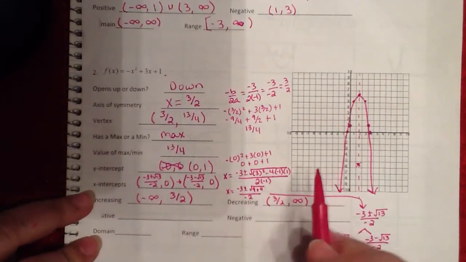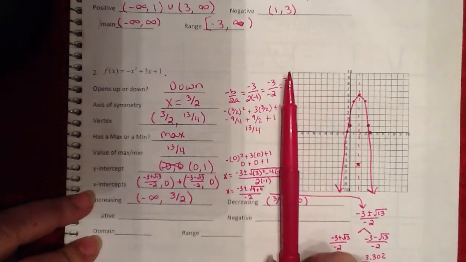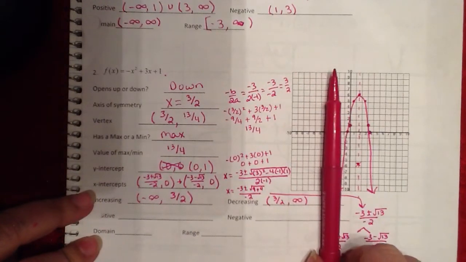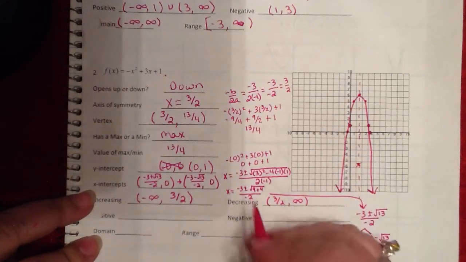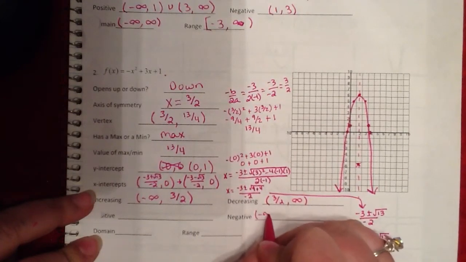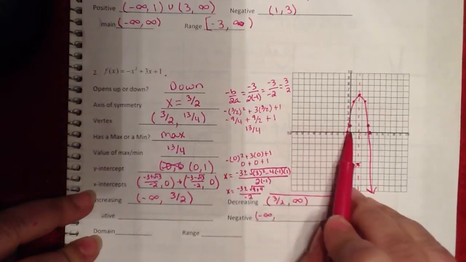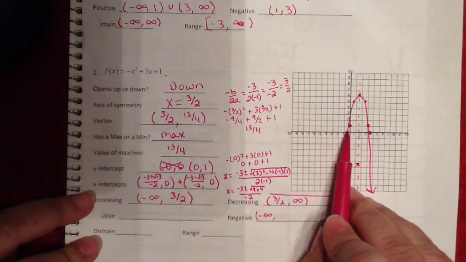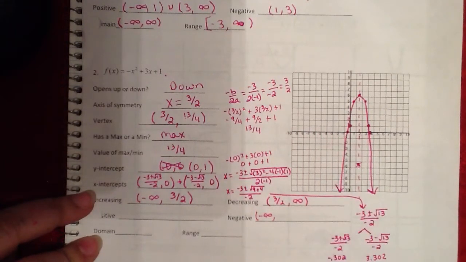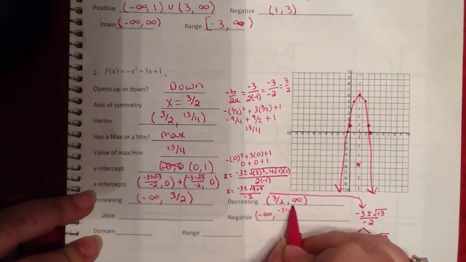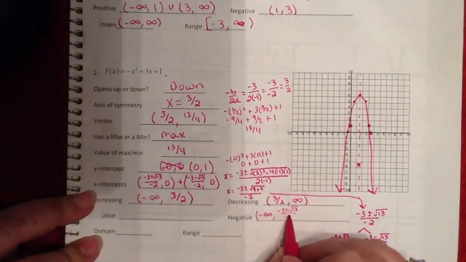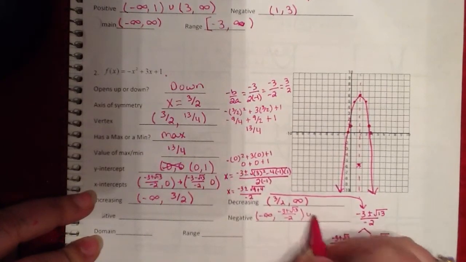Where is my graph positive and negative? So again, slide your pens along. First thing I encounter is the graph being below the x-axis, so that's negative. Coming from the left, negative infinity, until this x-intercept. Now this x-intercept was the negative 0.302, so negative 3 plus the square root of 13 divided by negative 2.